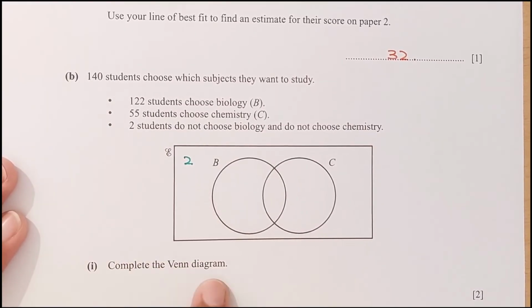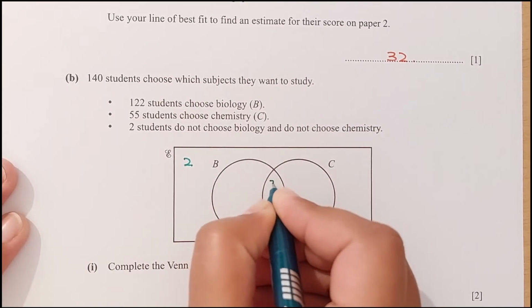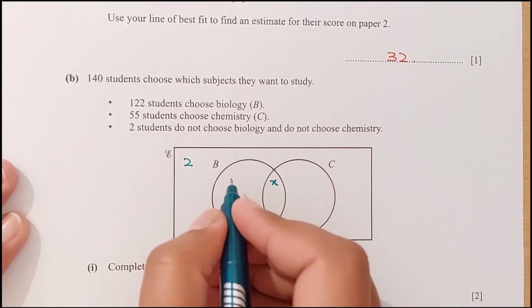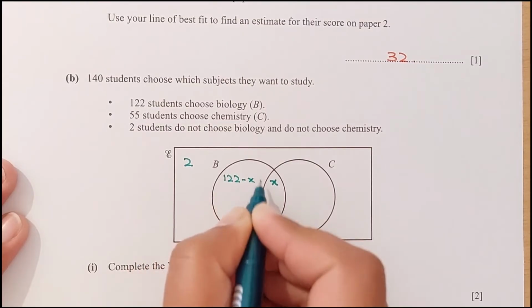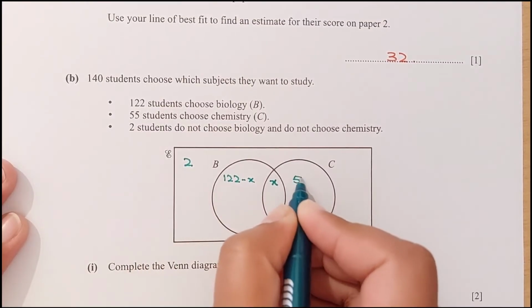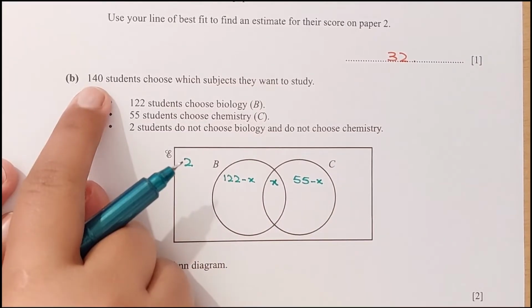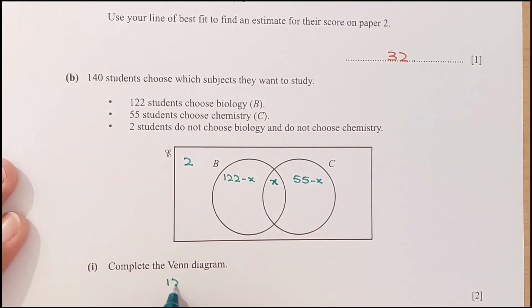Now for the first part, complete the Venn diagram. So let's say the intersection of biology and chemistry is X. Let's say X students choose both subjects, right? So biology is 122. So this portion is 122 minus X, and here we have 55 minus X. And the total we know is now not 140, it is 138, right? So let me solve for X.